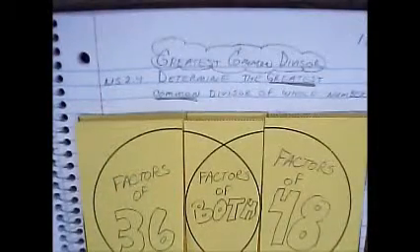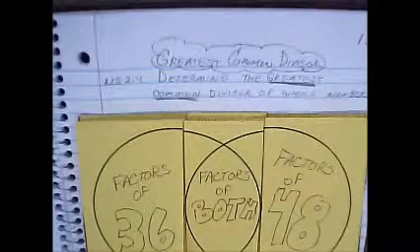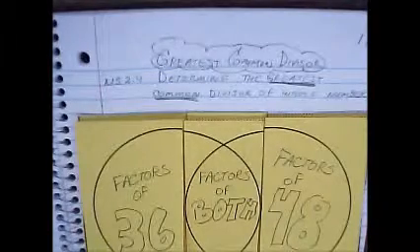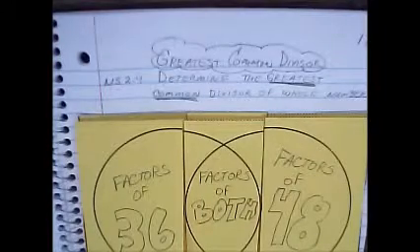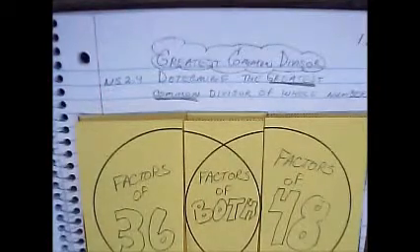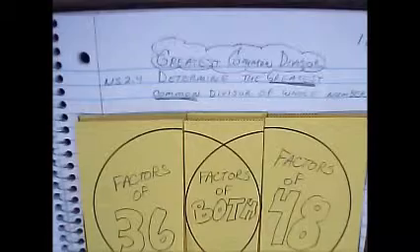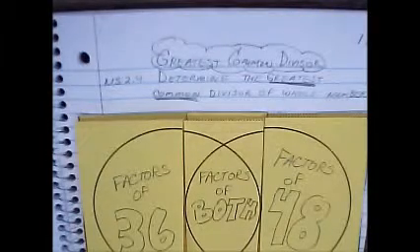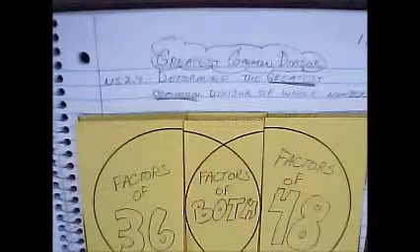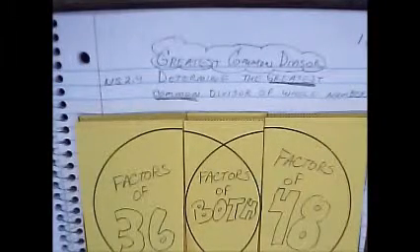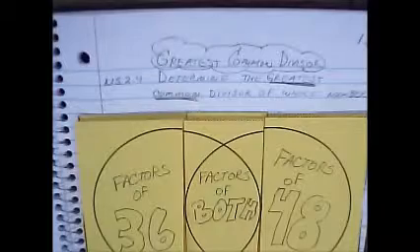So before we get started here, let's talk about what factors are in the first place. If we're going to find the greatest common factor or the greatest common divisor, it would make sense that we know what factor means in the first place. What is a factor? Who could tell me what we spoke of yesterday, the difference between factors and multiples? What is a factor?